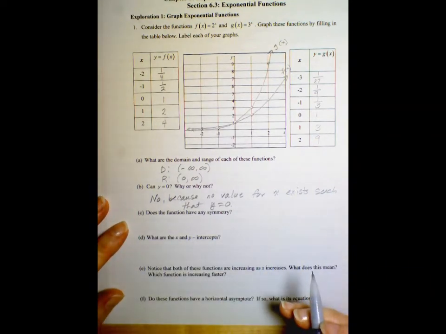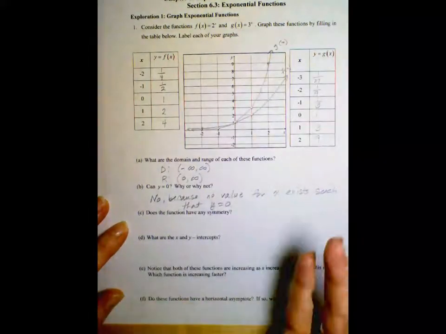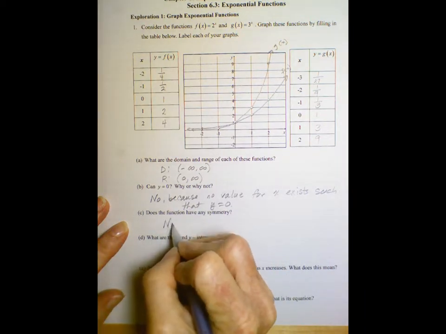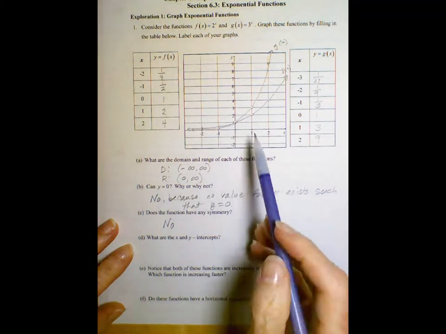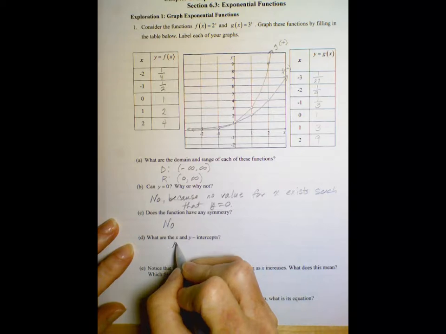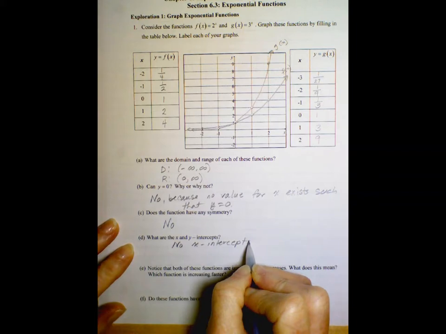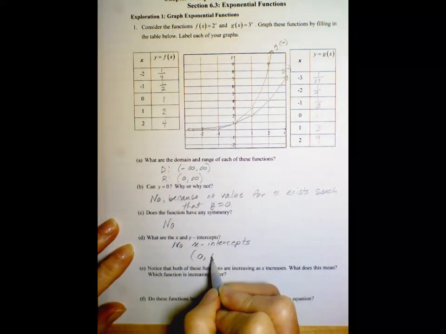Does this function have symmetry? Do you see a point that we could fold across and make two perfectly matched halves? No, it has no symmetry. What are the x and y intercepts? Well, we said we never get a 0 for y, and that's an x-intercept. Y has to be 0 for an x-intercept. So there are no x-intercepts. How about the y-intercept? Well, they both had the same one, didn't they? The point x is 0, y is 1.